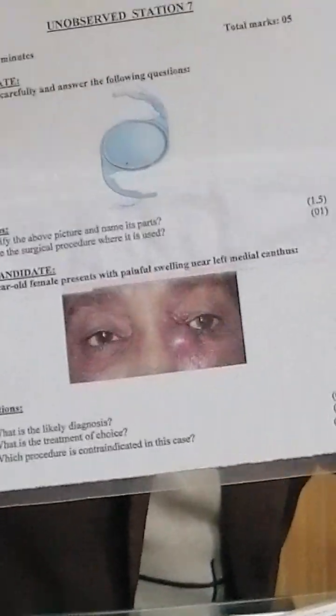See the site of the lesion, and it is an angry looking red swelling below the medial canthus. So it is acute dacryocystitis. If you know acute dacryocystitis, you will be able to answer. Which procedure is contraindicated in this case?